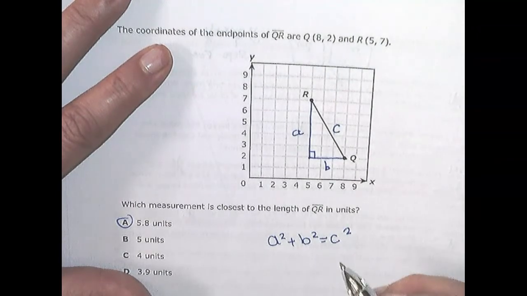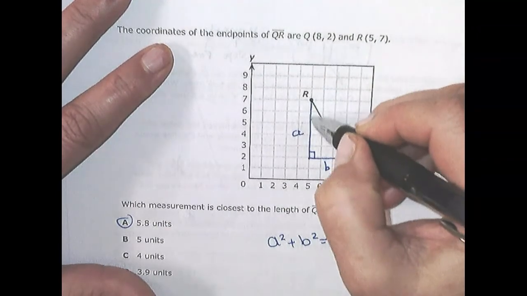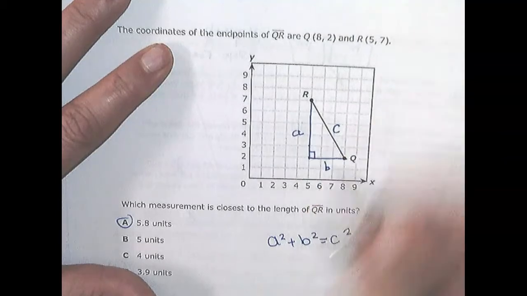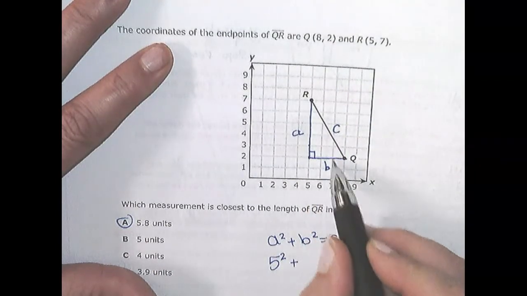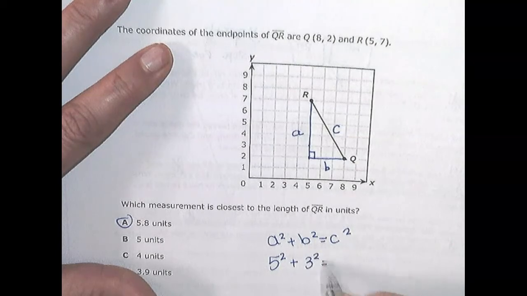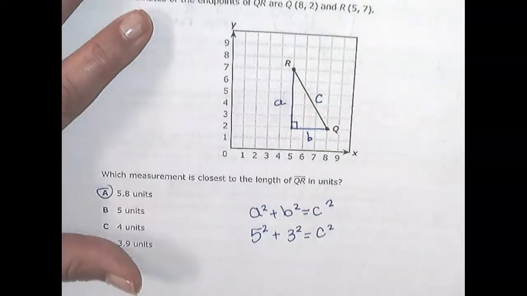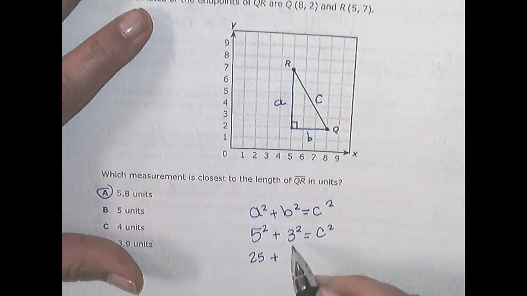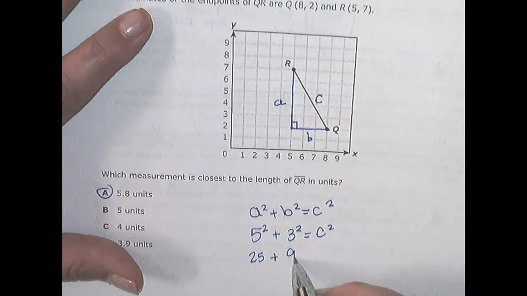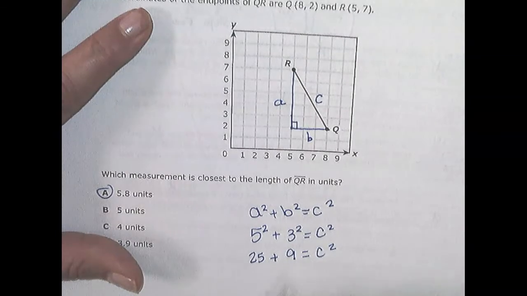And how tall is A? Well, you get this thing called counting. 1, 2, 3, 4, 5. By the way, make sure you count right. It's really embarrassing when you don't. 1, 2, 3 is the bottom. And the hypotenuse? Can't count them. What's 5 squared? 25, because 5 times 5 is 25. What's 3 squared? 9, because 3 times 3 is 9. What's 25 plus 9? How about 34?